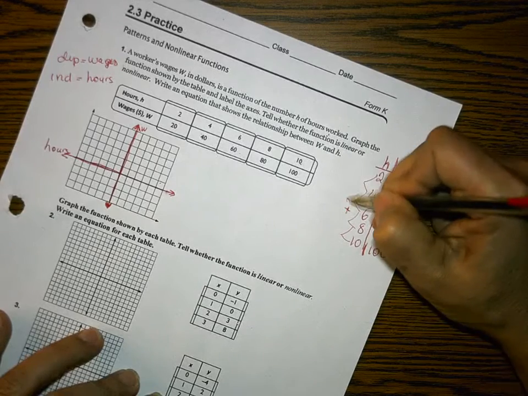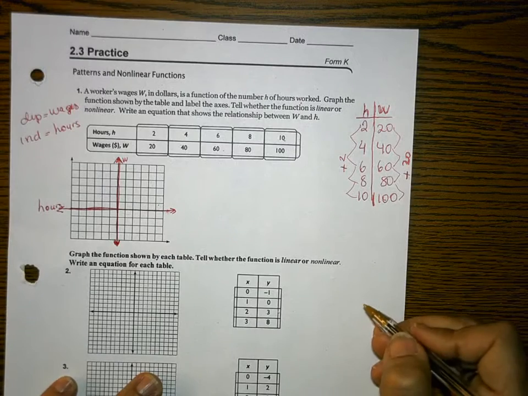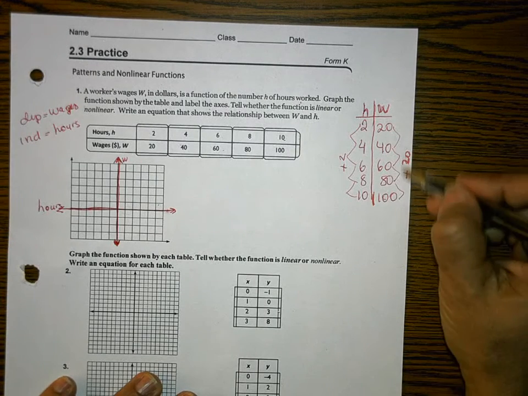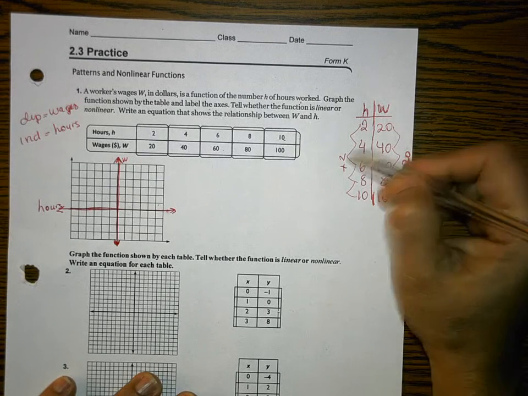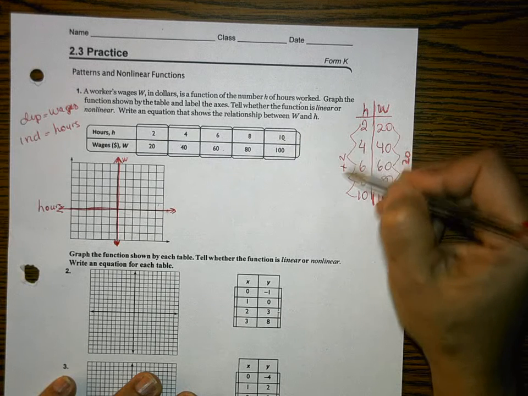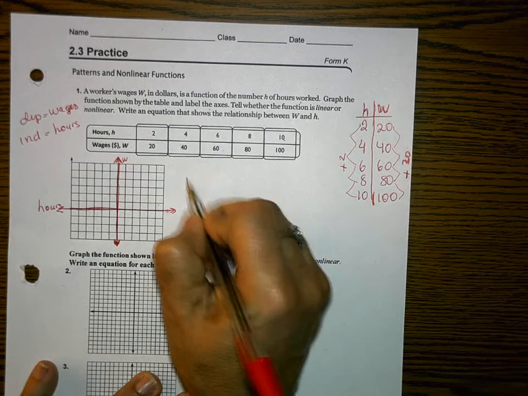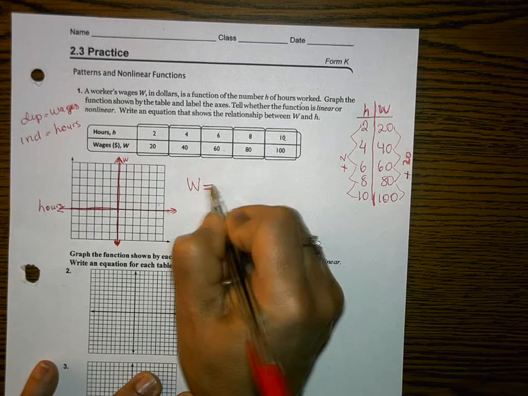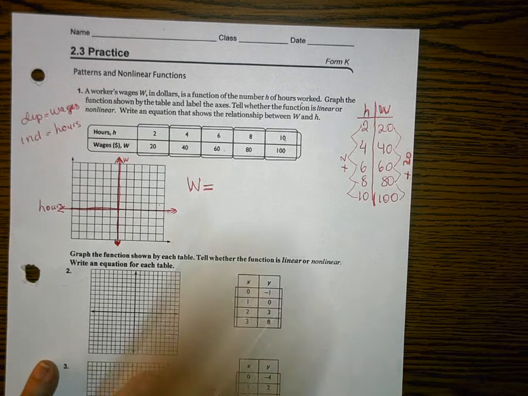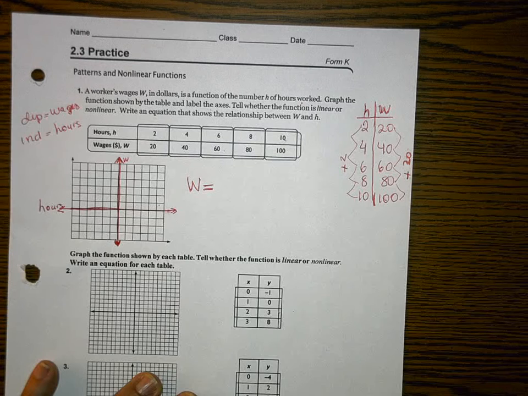So add a 2. All right, so I'm going to divide the pattern of the y values by the pattern of the x values. The wages divided by the hours. So my wages is going to depend on the patterns here.